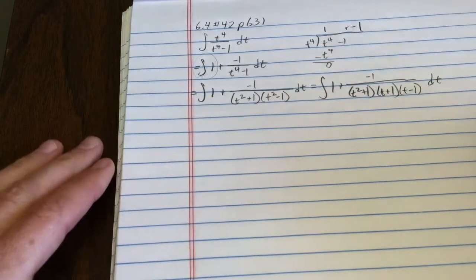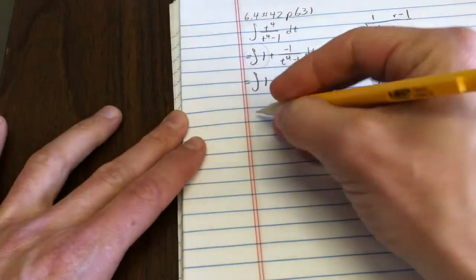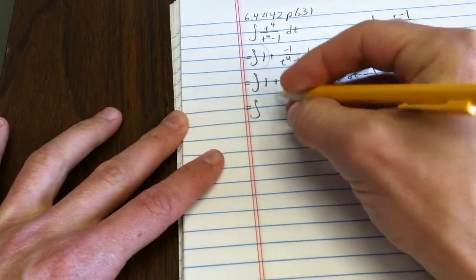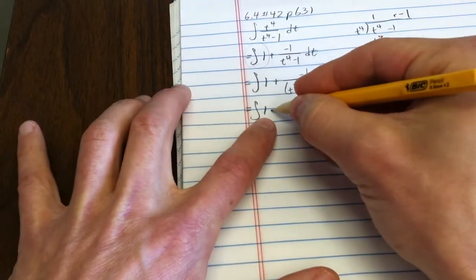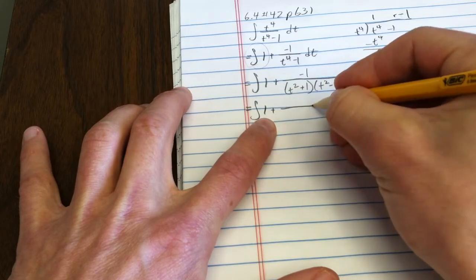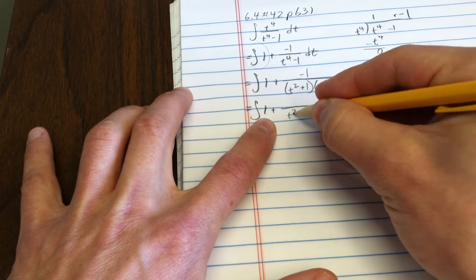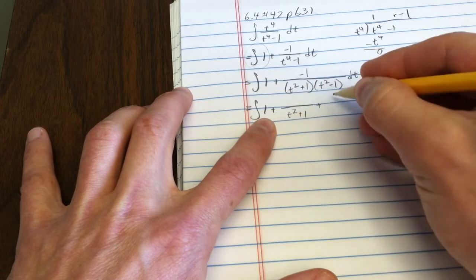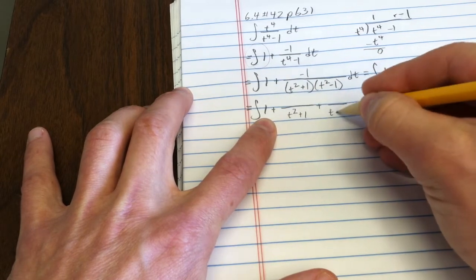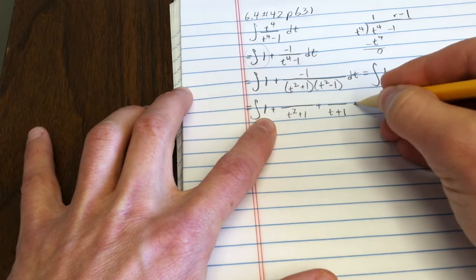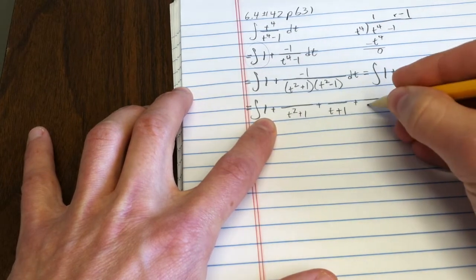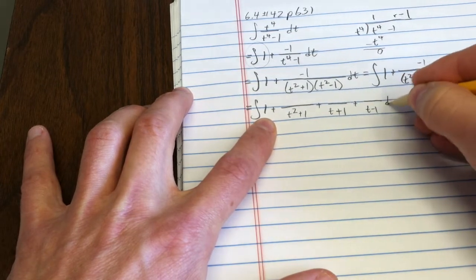That means when I'm trying to come up with the coefficients, I'm going to end up with something that looks like integrating 1 plus something over t squared plus 1 plus something over t plus 1 plus something over t minus 1 dt.